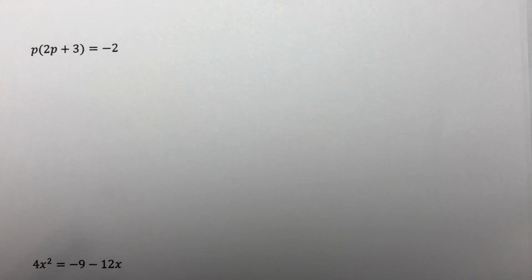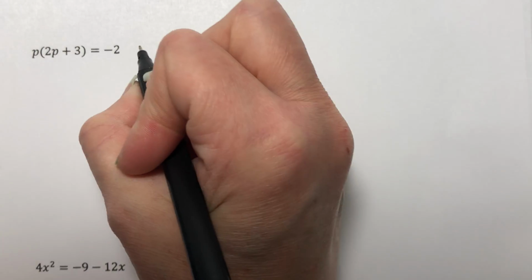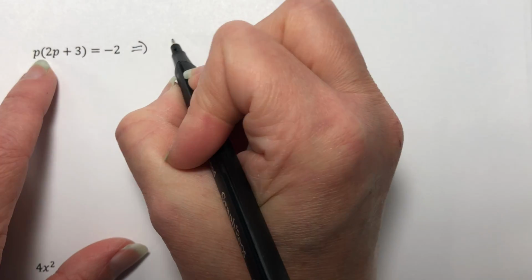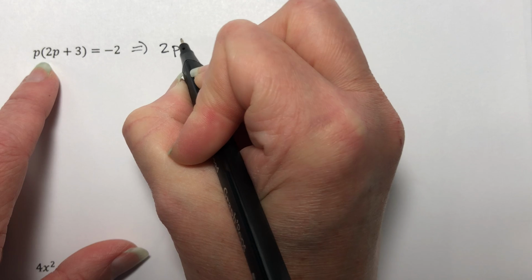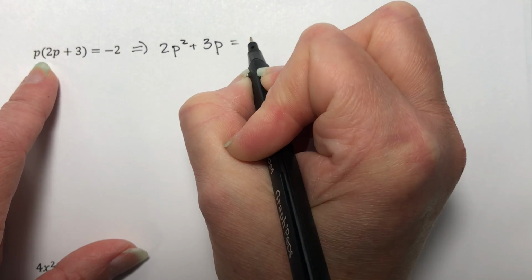Okay, so let's try this problem. The first thing we're going to have to do is rearrange everything and get it into quadratic form. So we need to distribute the p, and if I distribute, that's going to be 2p squared plus 3p is equal to negative 2.